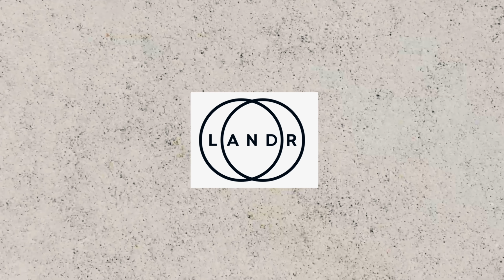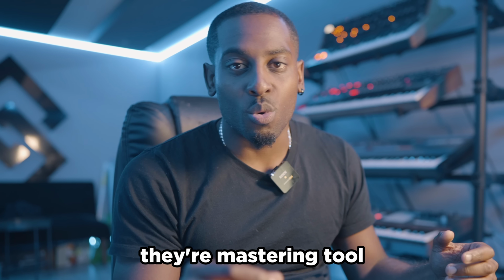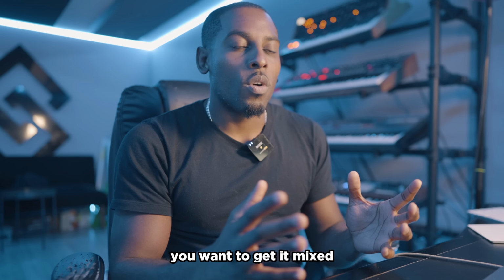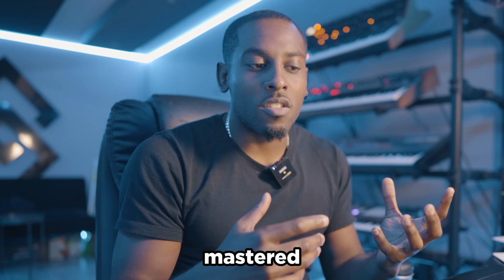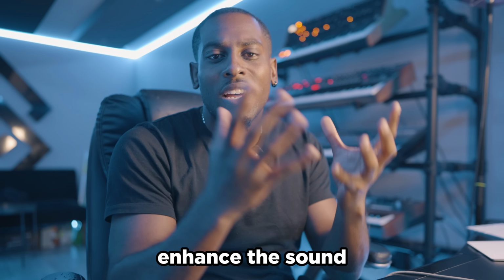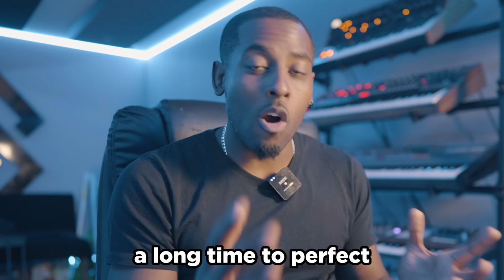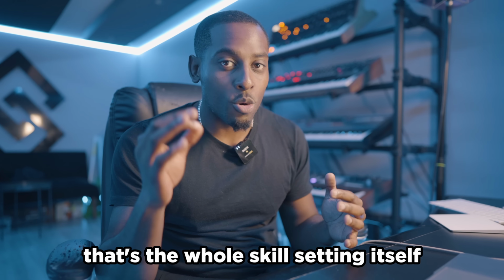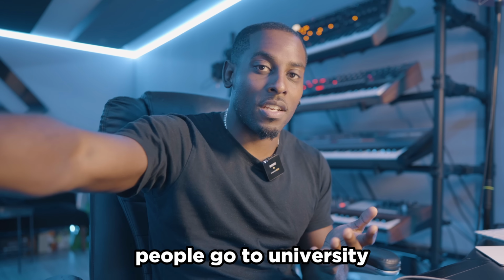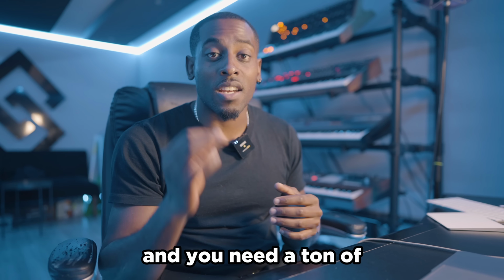The next one is Lander, and in particular, their mastering tool. So usually when you finish a song, you want to get it mixed and then you want to get it mastered to just overall enhance the sound, make sure it sounds good wherever you play it. Now, mastering takes a long time to perfect. That's a whole skill set in itself. People go to university to study mastering and you need a ton of plugins to get it right.